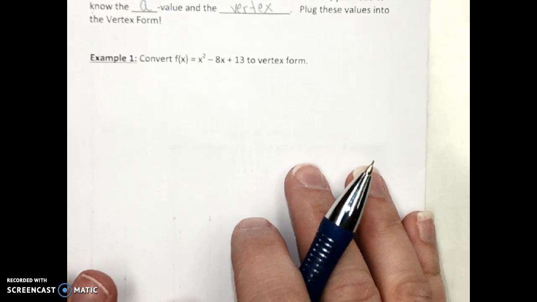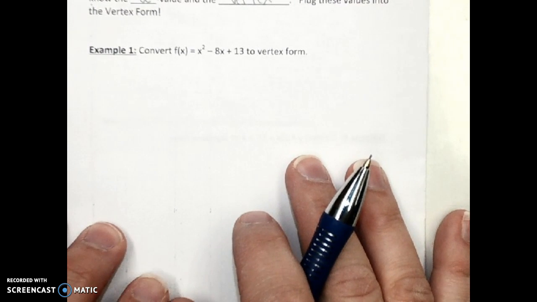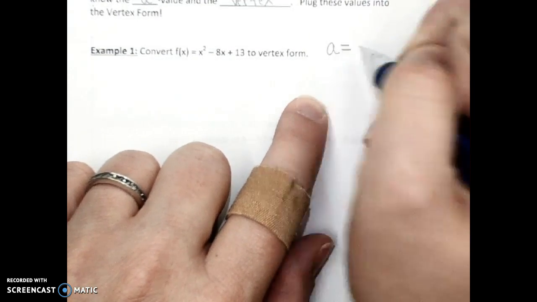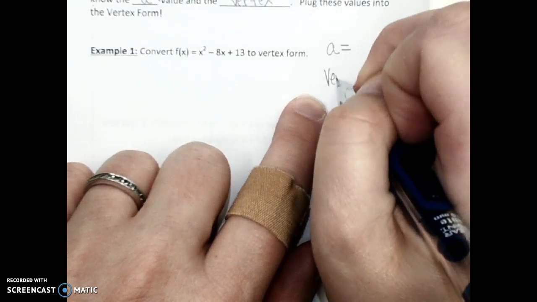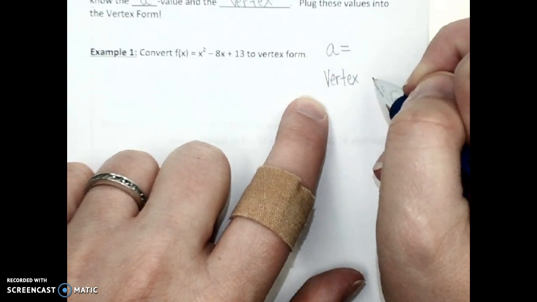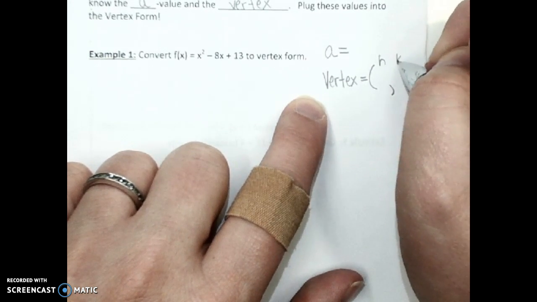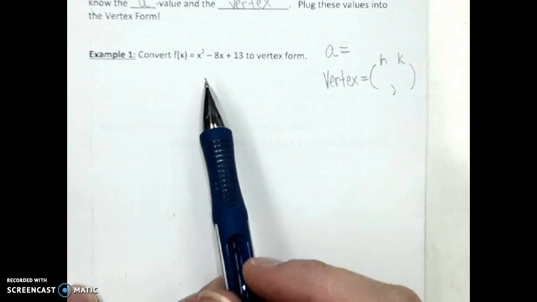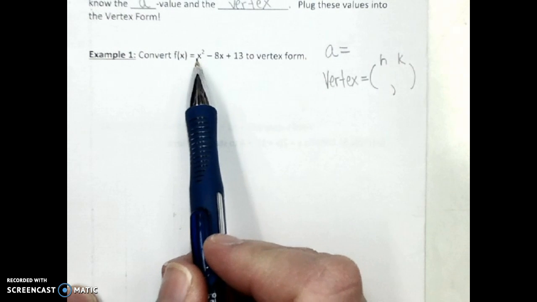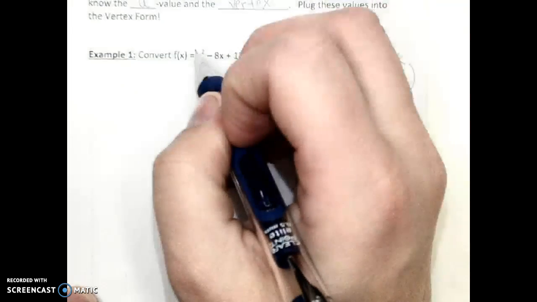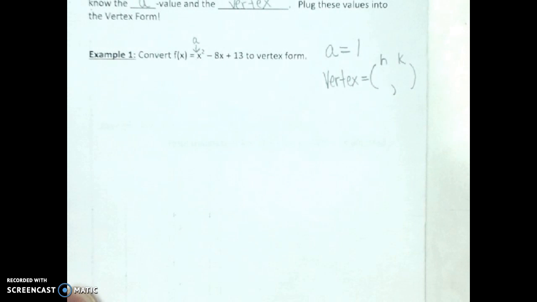When I look at example 1, I'm looking for the a value and the vertex. So I'm going to write a note to the side. I need to know what a equals, and I need to know what the vertex is. The vertex is the highest or lowest point on my parabola. That's my h, that's my k. Now, look for your a. A is in front of x squared. What is a? I don't see it. Therefore, it's an understood 1. This is where you will always find your a value. If that value happens to be negative, then you write down a negative with that a value.